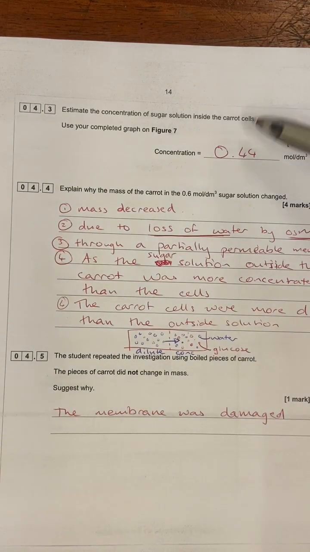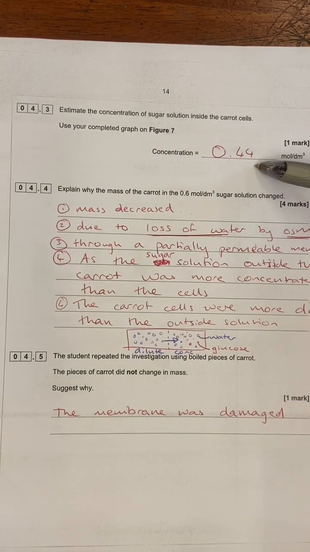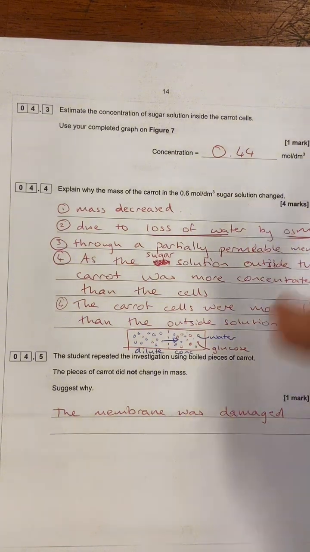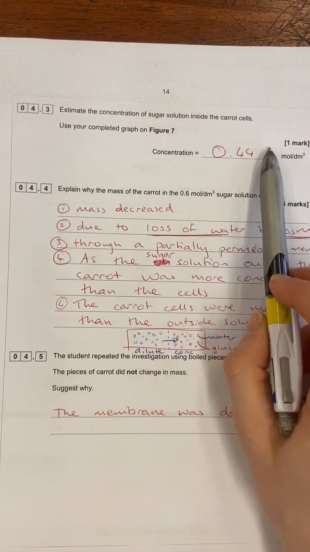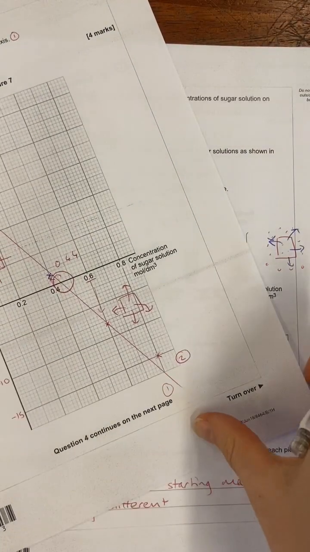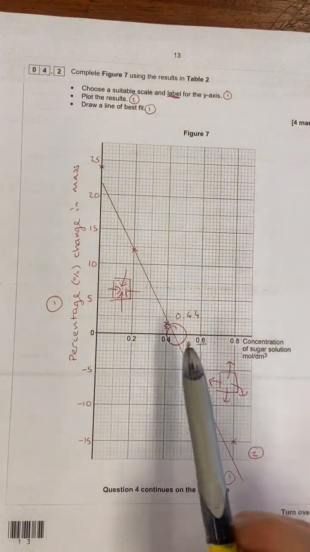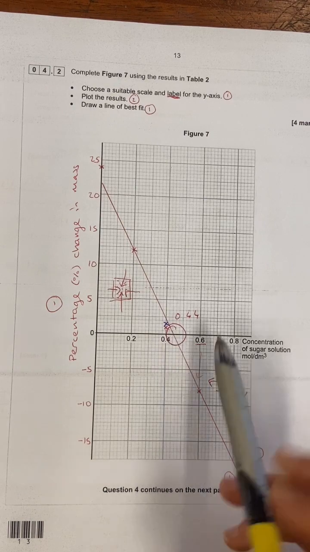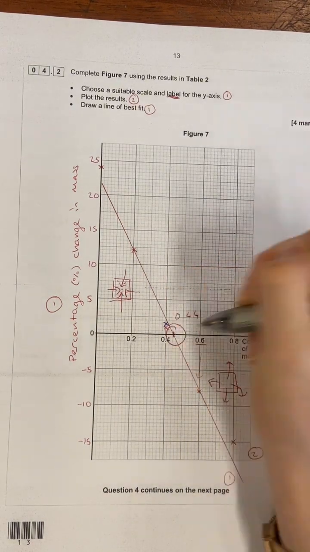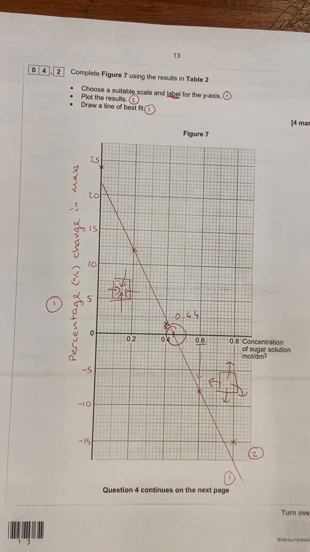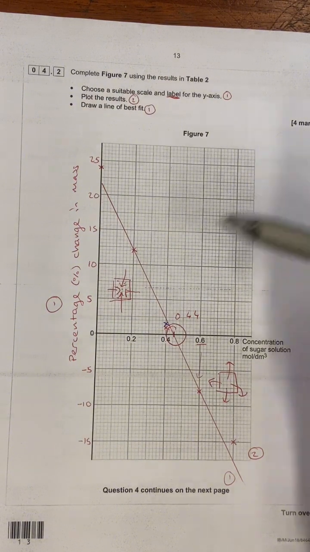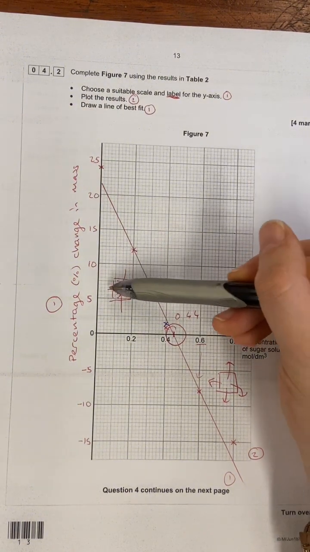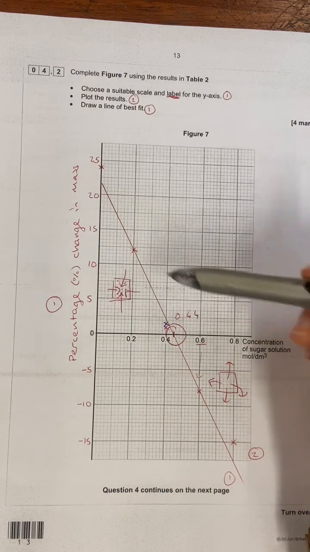The next question, estimate the concentration of sugar inside the carrot cells. You have to use your own data, so do not use my number. The way I got my number was, where does the mass not change? And it's exactly where it crosses the x-axes. Before this moment, the cells gained water, so got heavier.